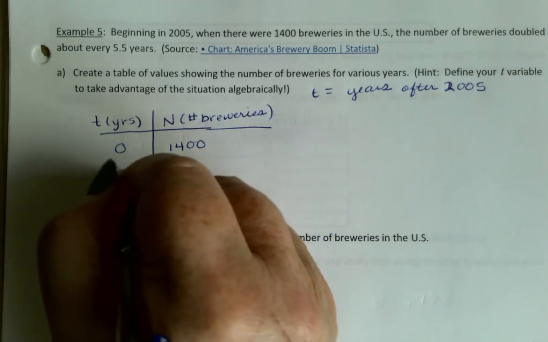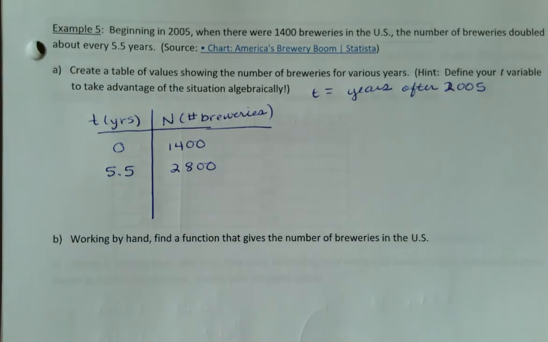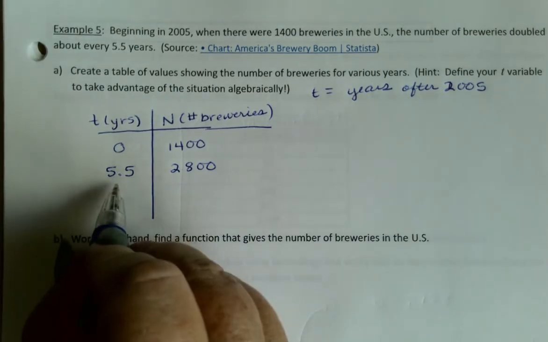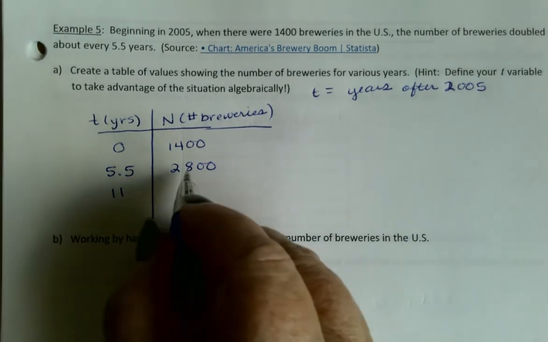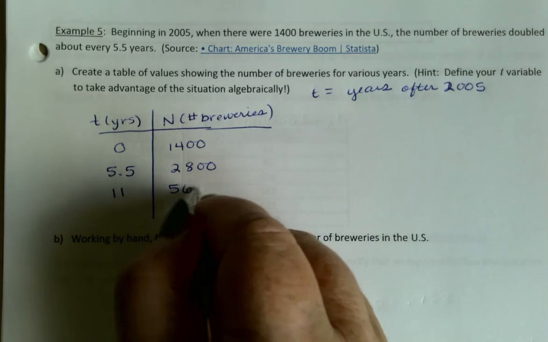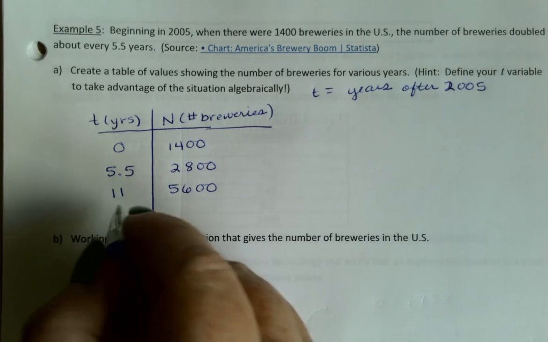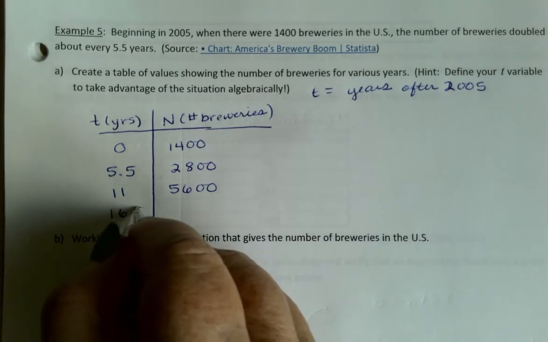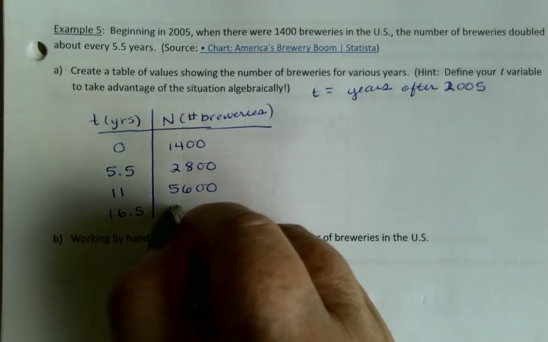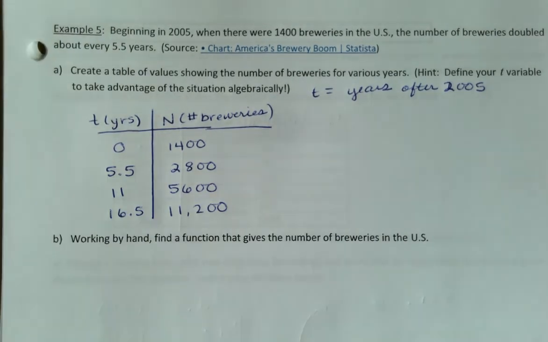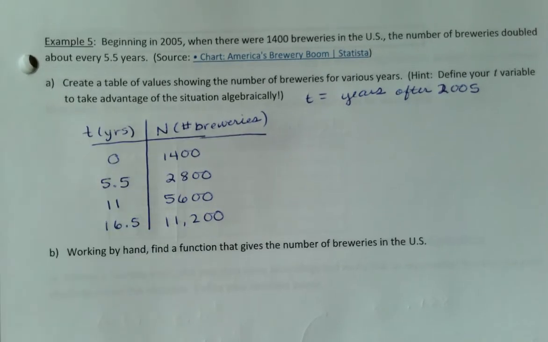So after 5.5 years, that amount has doubled to 2,800. Another 5.5 years would bring us to 11 years total. Doubling again is 5,600. And I'll put in one more. Another 5.5 years brings me to 16.5, and that would double again to 11,200. So every 5.5 years, I'm doubling the number.